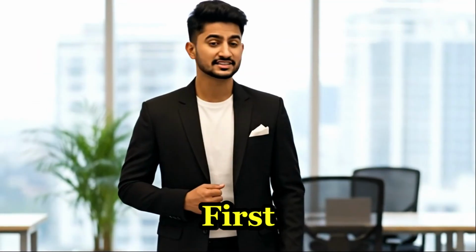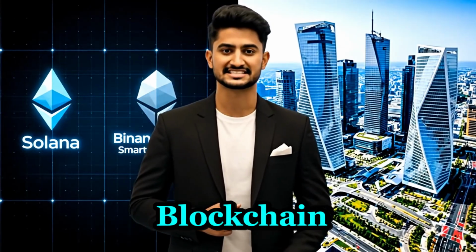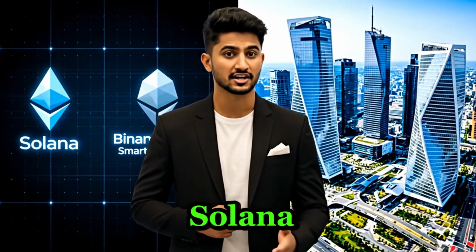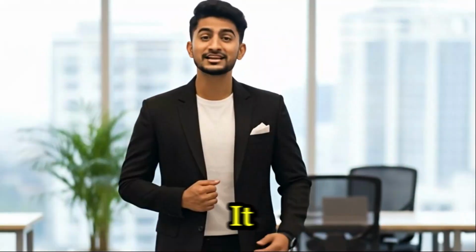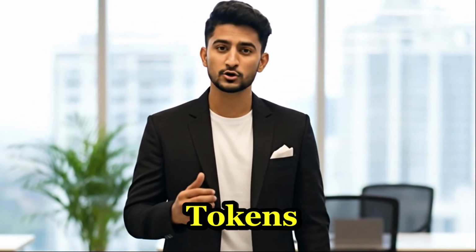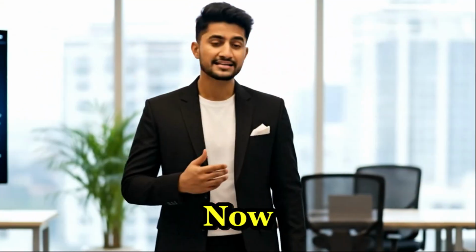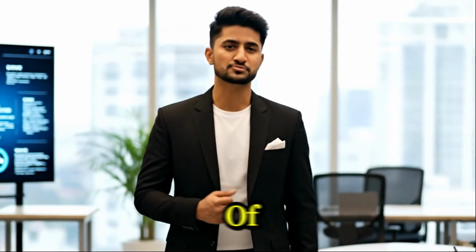What is a crypto token? First, let's define it clearly. A token is a digital asset built on top of an existing blockchain, like Ethereum, Solana, or Binance Smart Chain. Think of it this way. The blockchain is the highway, and tokens are the cars driving on it. Now, let's explore the main types of tokens one by one.